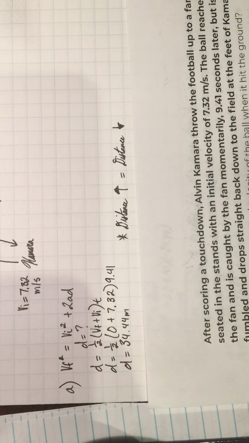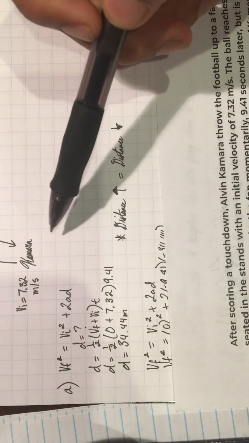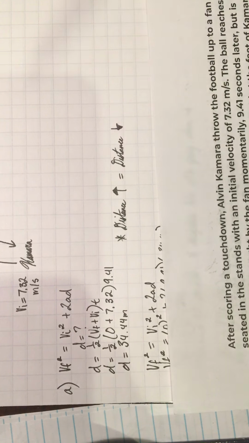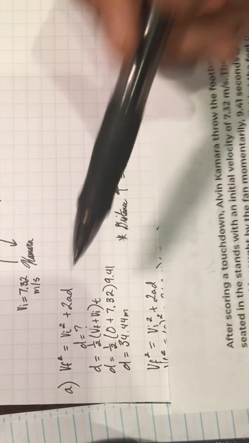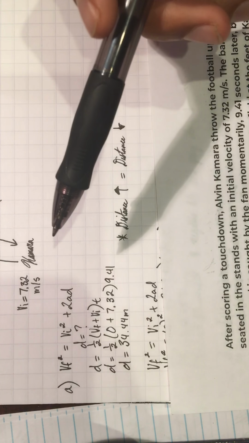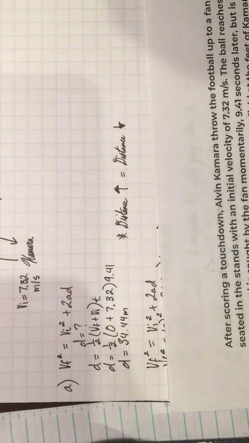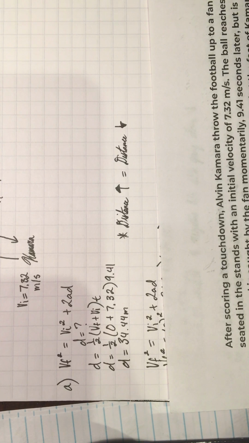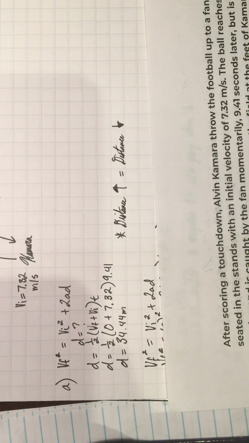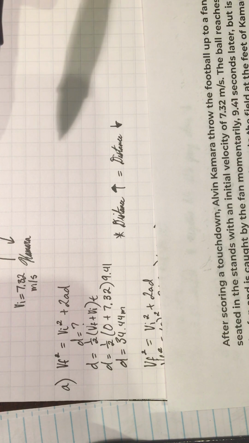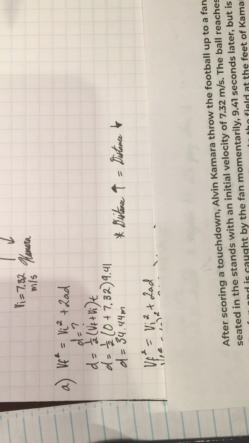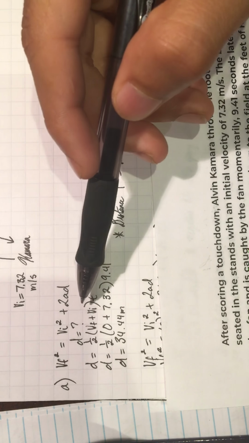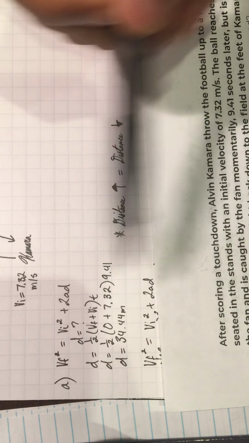So what I did here was I wrote out the formula for final velocity, and you see in the formula we need to know the distance or the displacement for the ball to go from Kamara to the fan or from the fan down. It really doesn't matter what you solve for because the distance to go up and the distance to go down for the ball is the same. So we have to find d first to figure out what the final velocity is.